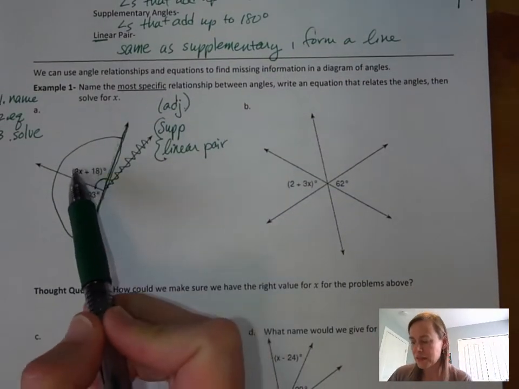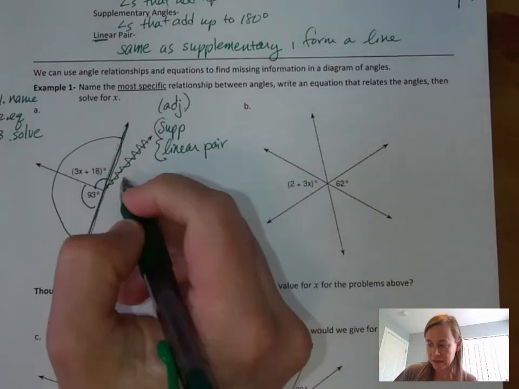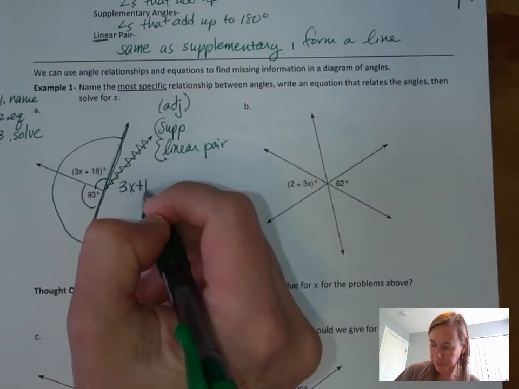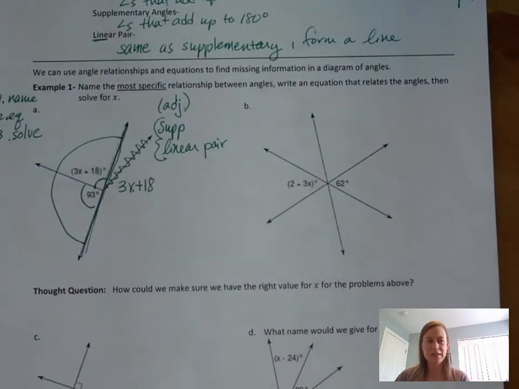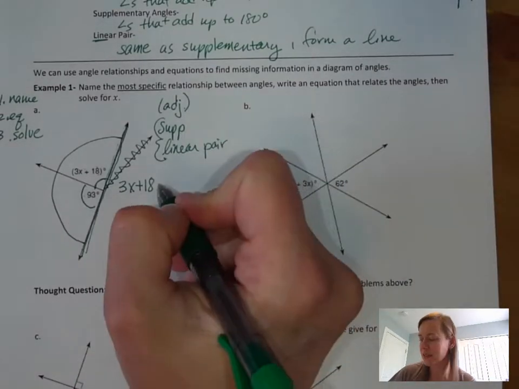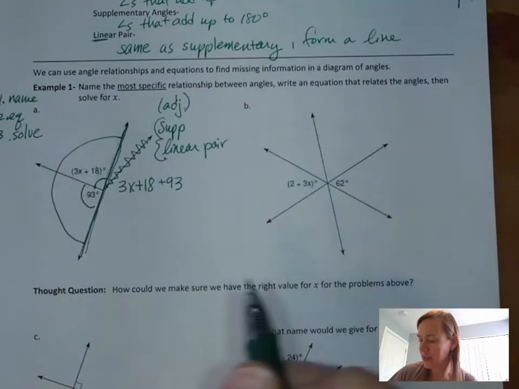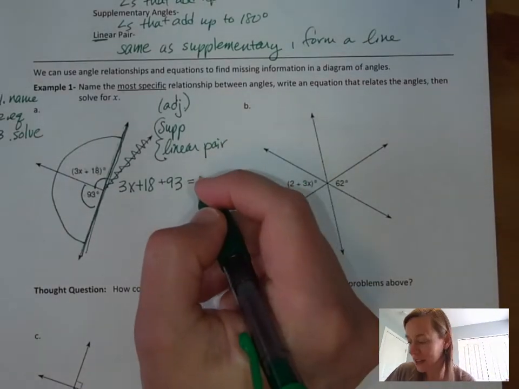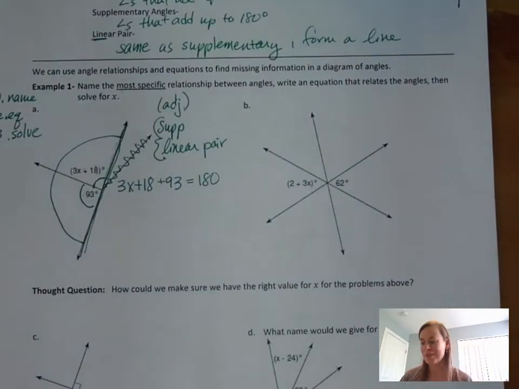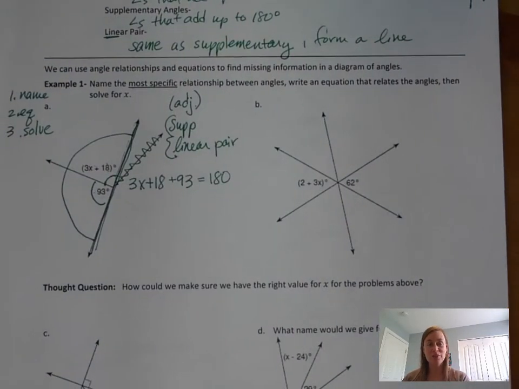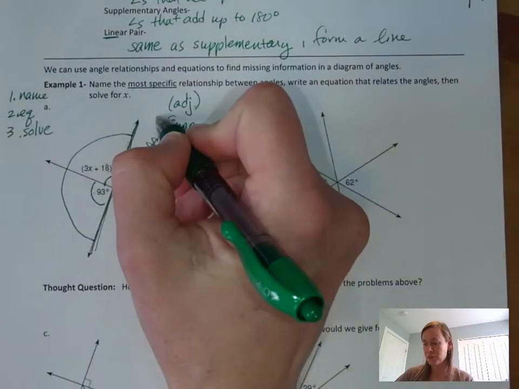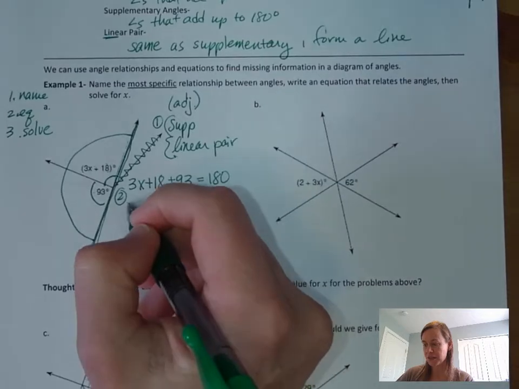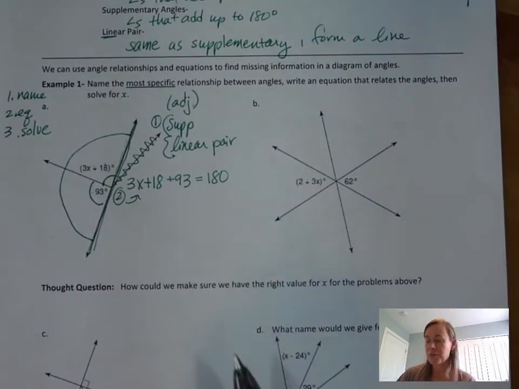So what do we call this angle? Let's call it 3x plus 18. Let's just write that down. Okay, so we got that one taken care of. Now we need to add it to this. So I'm going to say plus 93. And what is it going to equal? Well, the whole thing, like we've been saying, is going to equal 180 degrees. So we've got it like that, and then we just have to solve our equation. So let's see, this was step 1 here, this was step 2, that's our equation. Now step 3 is to solve it.